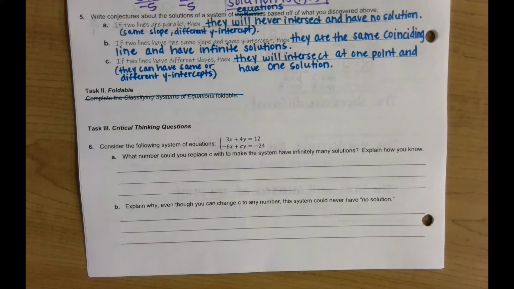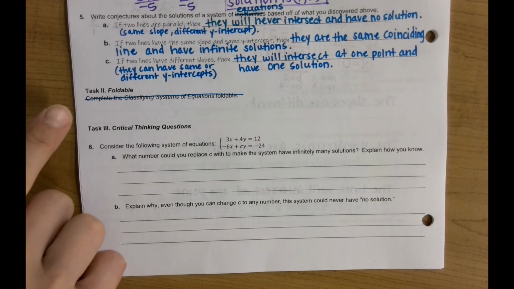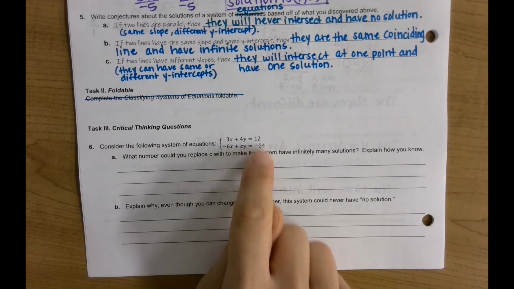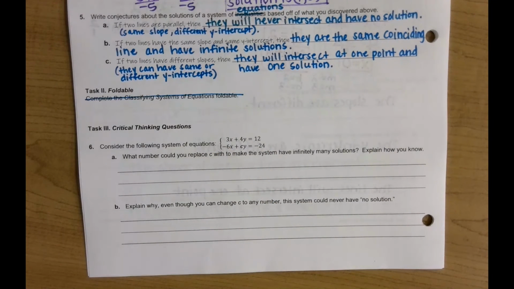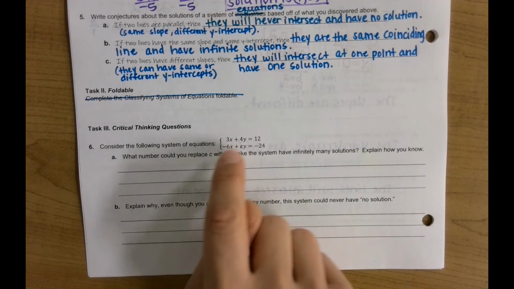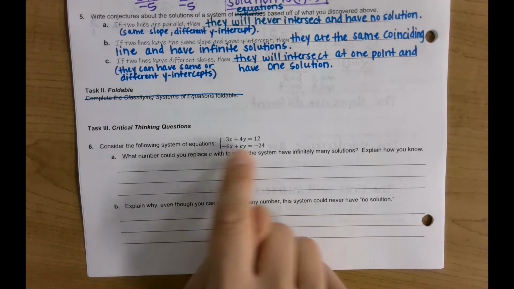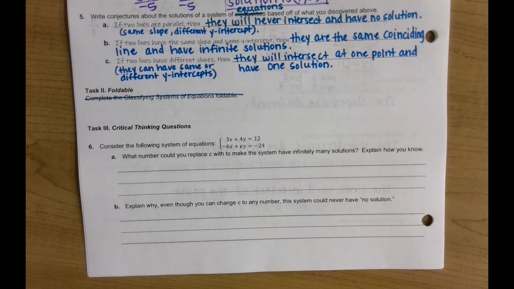All right, so for A, what number could you replace C with to make this system have infinitely many solutions? Well, going back to what we just wrote down, to have infinitely many solutions, they have to have the same slope and same y-intercept. I'm looking at how it's set up. I could use elimination to eliminate everything. Notice how it's doubled: 3x and then negative 6x, 12 and negative 24, it's like that number times negative 2.